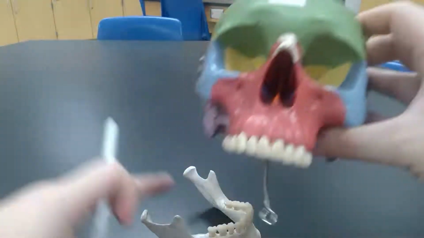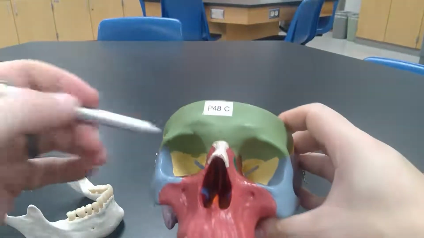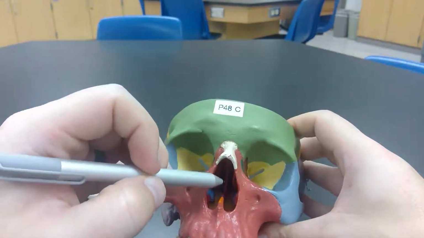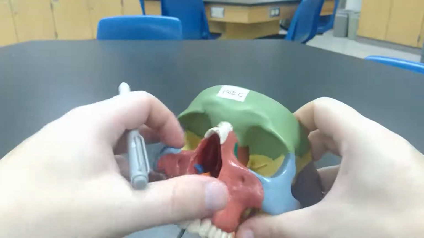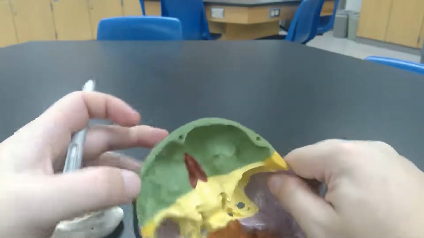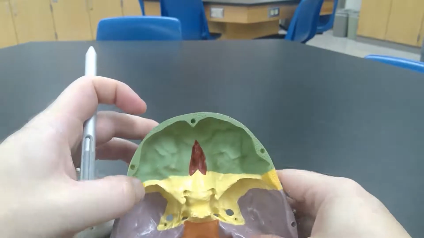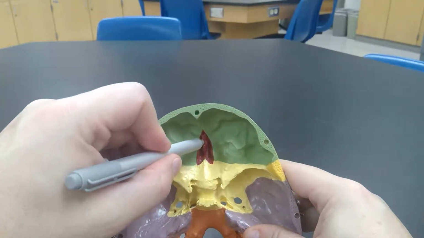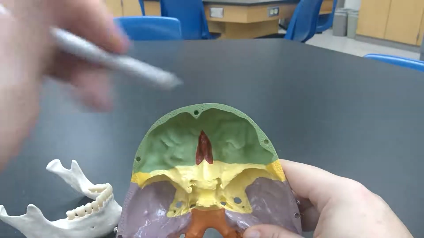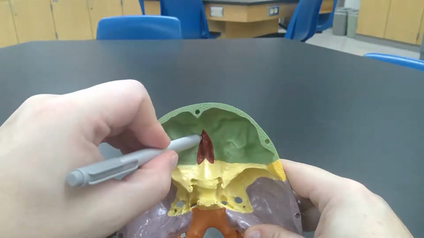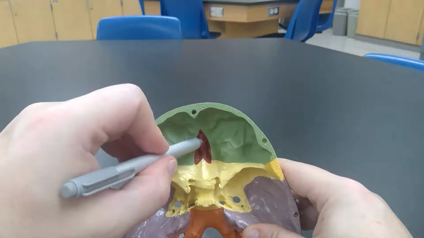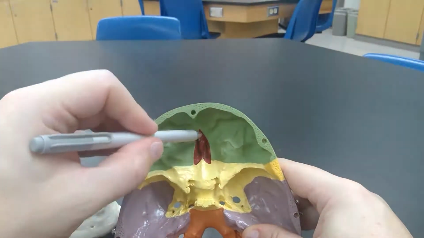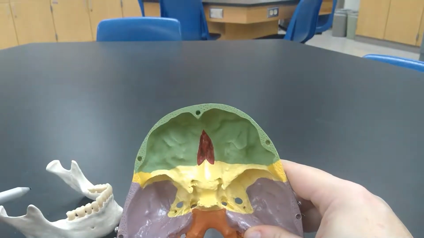Inside of the nose, up in here, we have what's called the ethmoid bone. Most likely I'm going to ask you about the ethmoid bone in relationship to the cribriform plate, which is a spiky thing, and the crista galli. Cribriform plate and the crista galli. Okay.